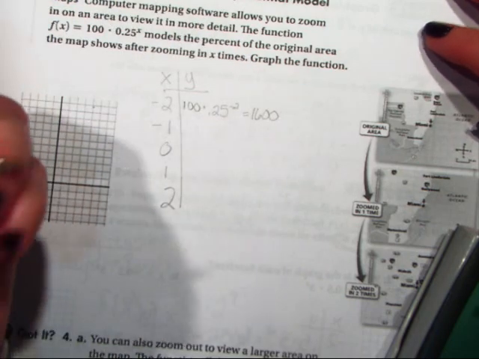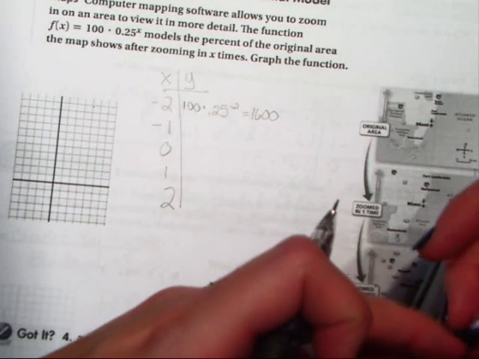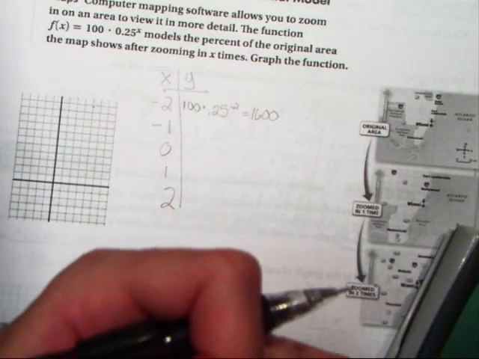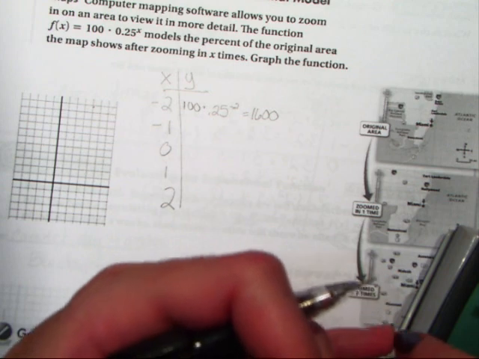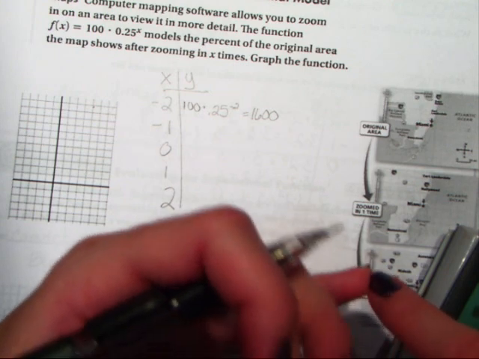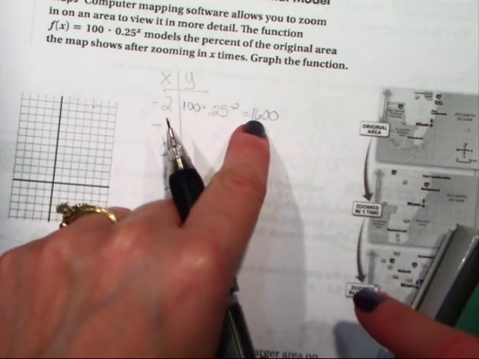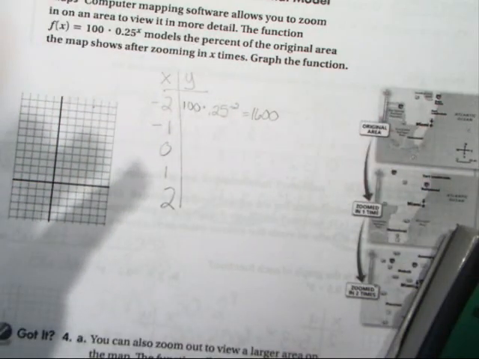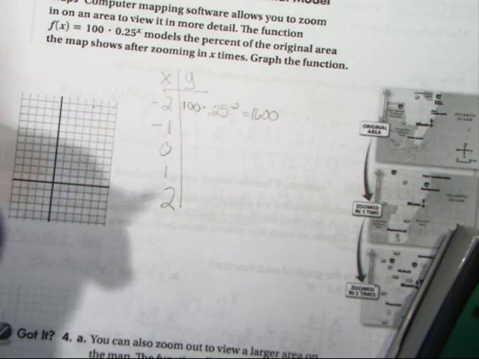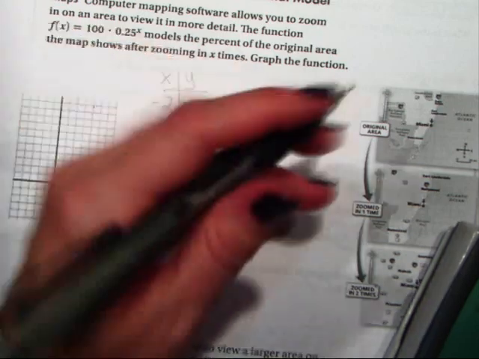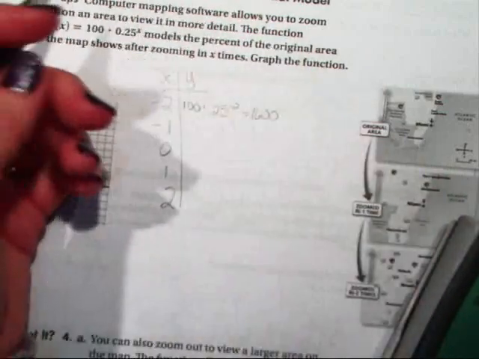What that would be doing is unzooming in, because it's negative. I'll say that again. It's unzooming in. In other words, it's zooming out. And it's getting 1600 times as big. Okay, the area. Isn't that kind of crazy? It's kind of like a percent. It's actually like 16 times as big. That's what that means, 1600.